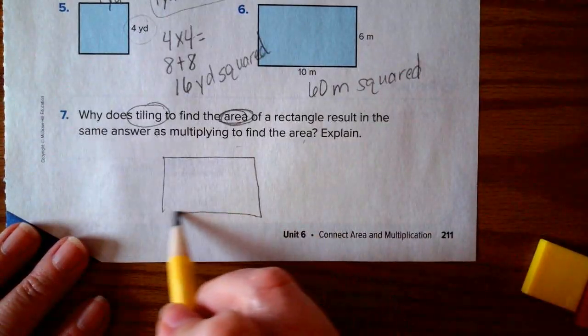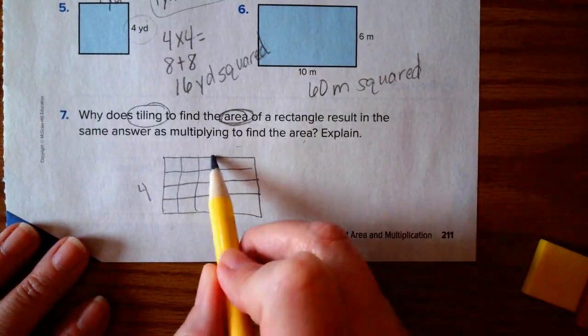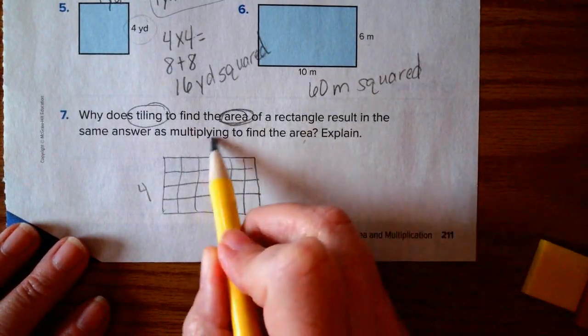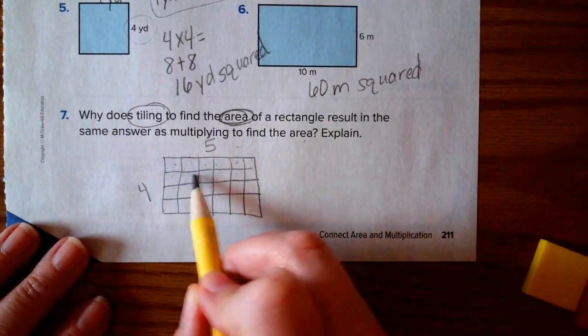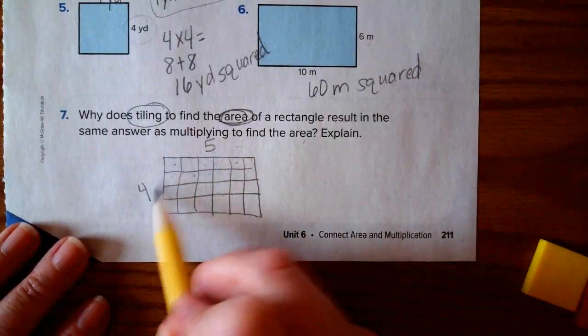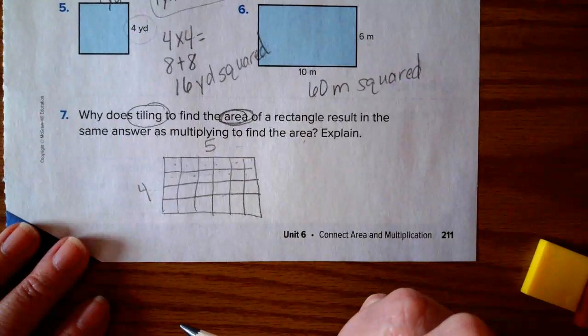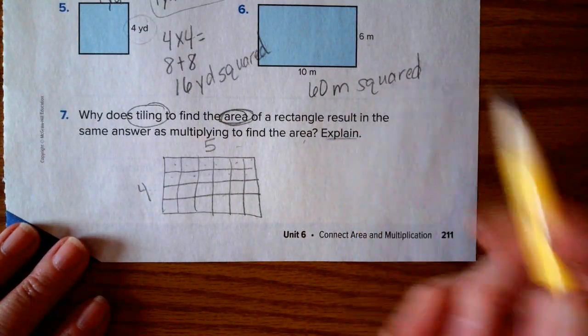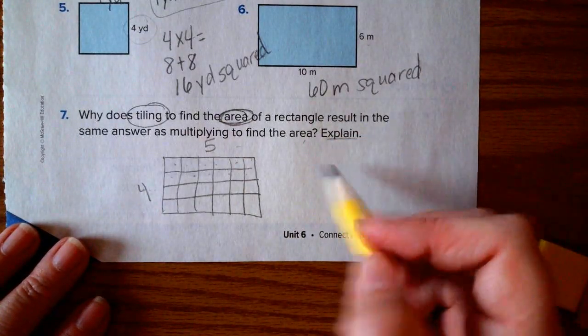We've got rows and columns, right? So if this one here was 4 down and 5 across, I could count and get the tiling number, or I can multiply because it's 4 rows of 5, or 5 columns of 4. So that's me explaining. I can put words to it. You can add what you needed to it, because I could count or I could multiply.